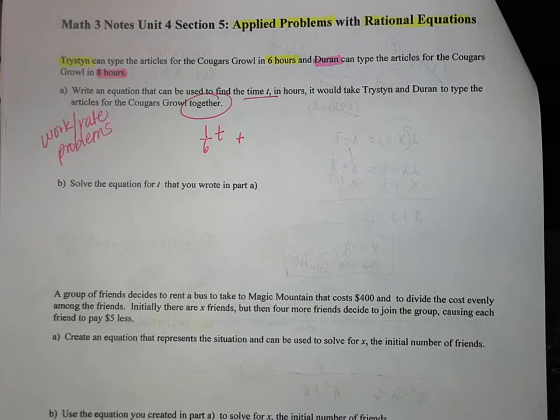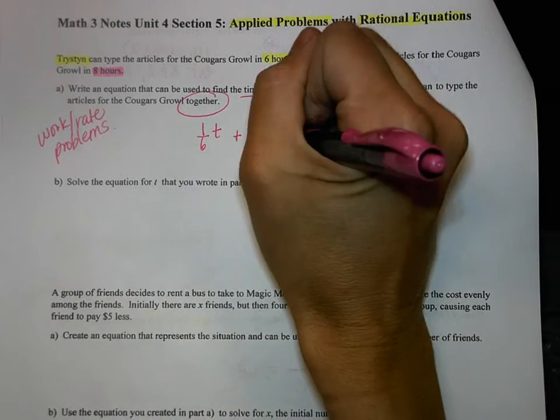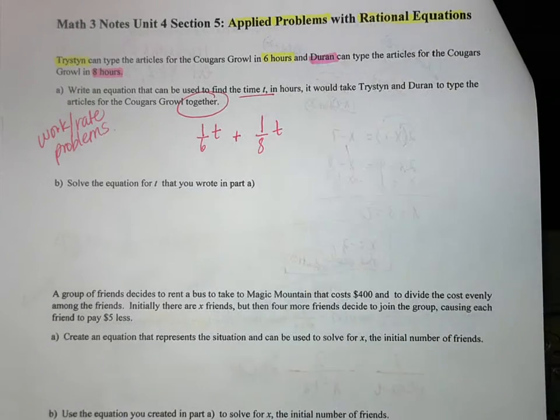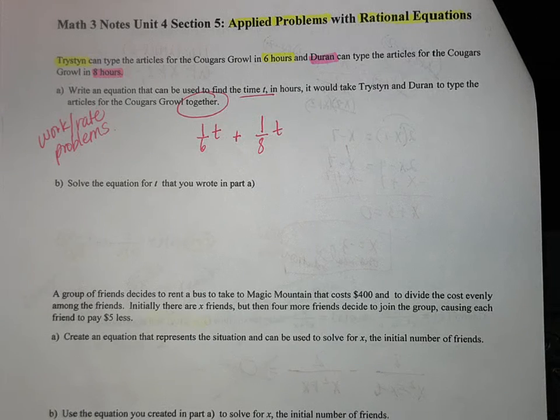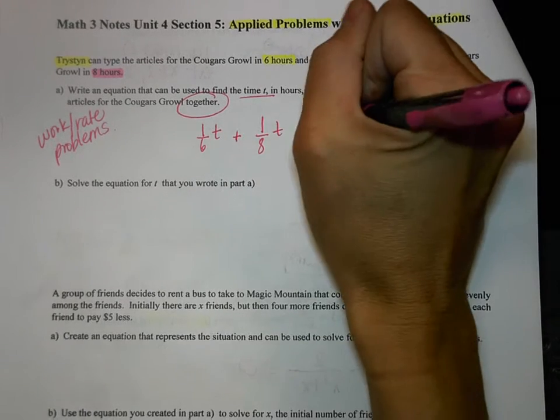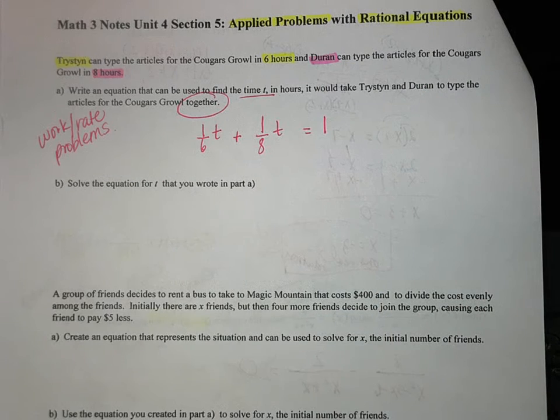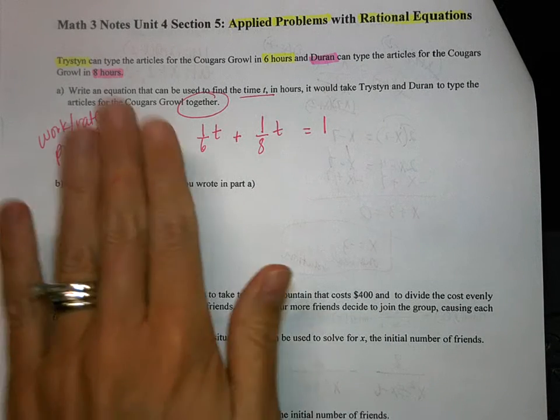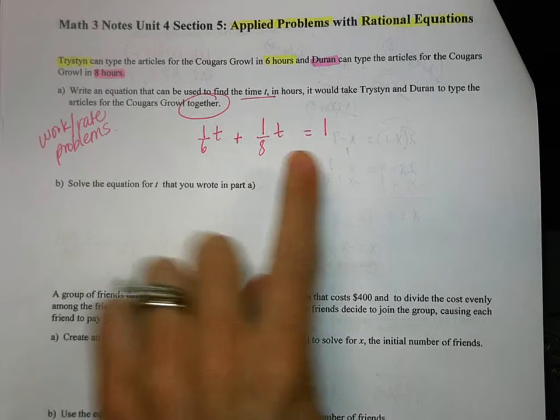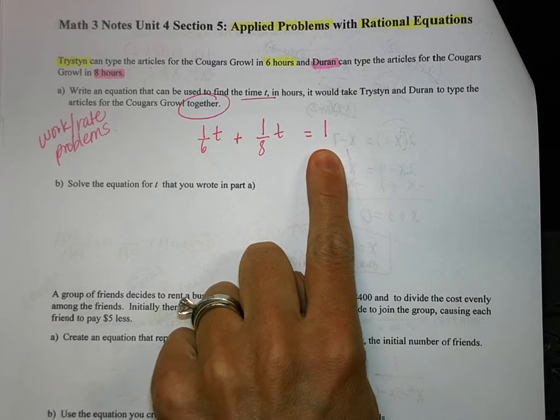Do you guys know what Duran? We're going to work with Duran now. His would be what, do you think? 1/8 t. Okay, so if he had worked for 8 hours, he would complete the one job. You get 8/8, reduce this to one job. And so these are going to equal together. We're going to find the answer, and it's one job. So whenever we're doing these work rate problems, you're dealing with the time of each individual, and they're going to complete one job. Okay?